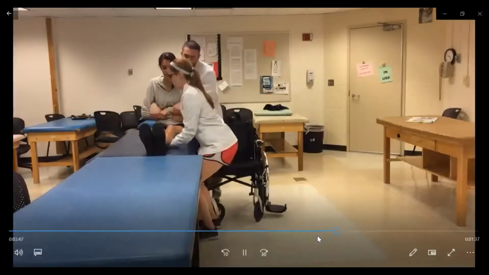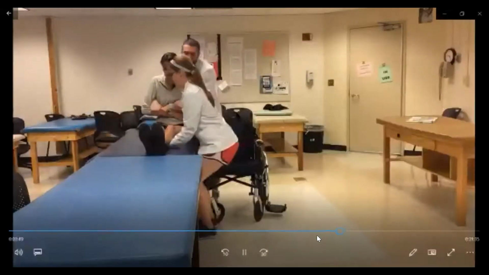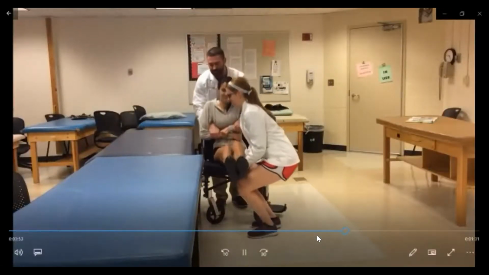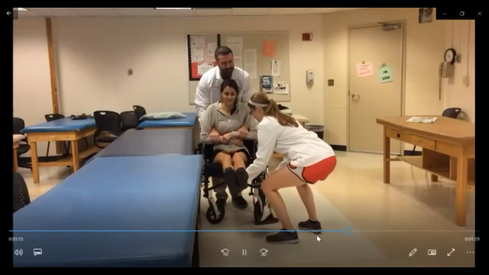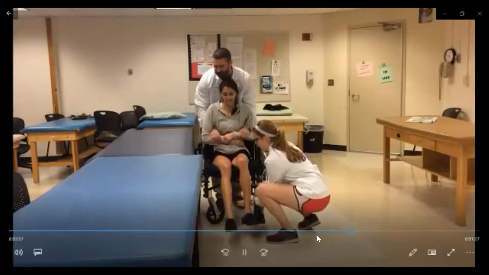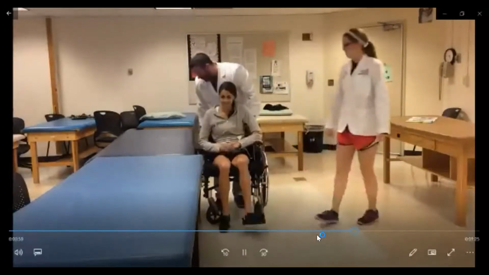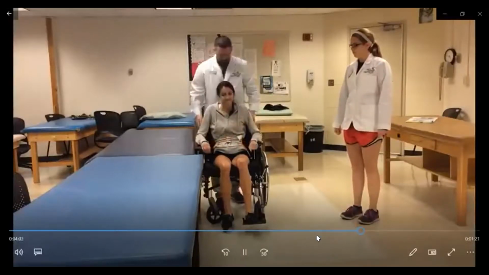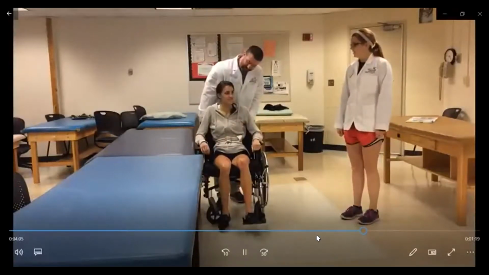Ready? Ready. All right, press into my hands. Ready? Lift. And down. This is where we would reapply the foot pedals and the armrest. How was that? Good. All right.